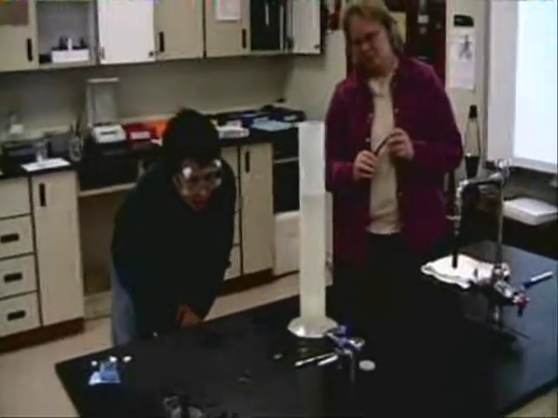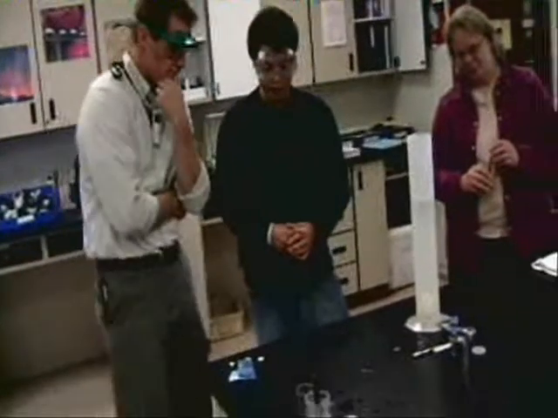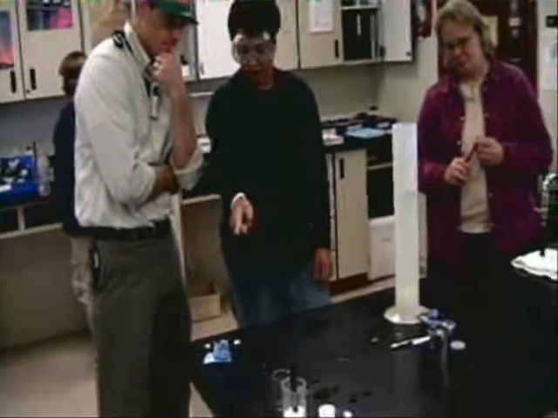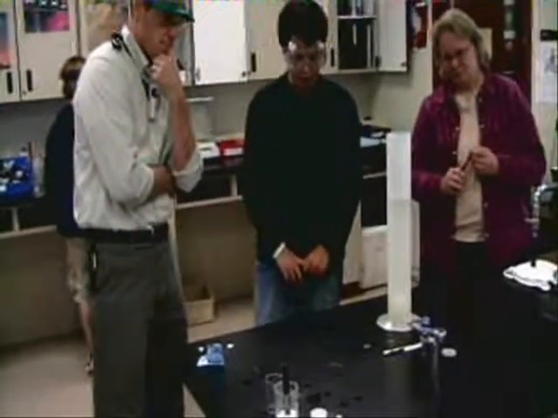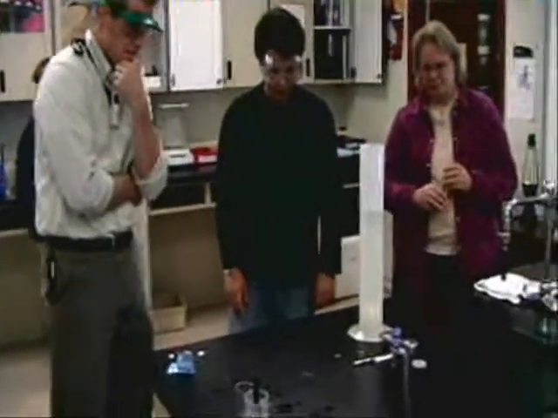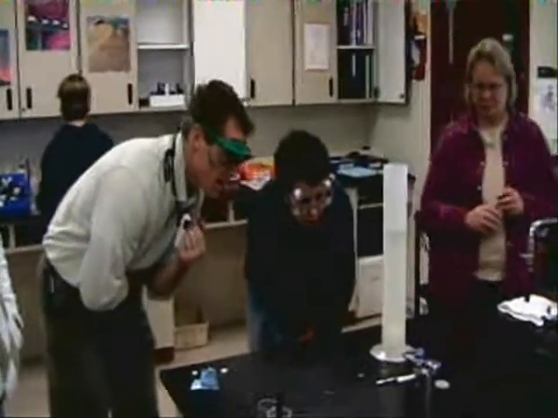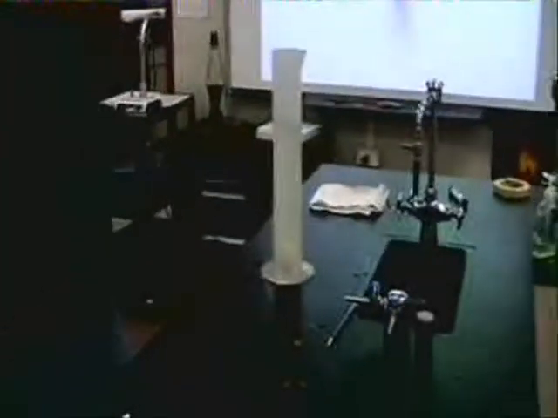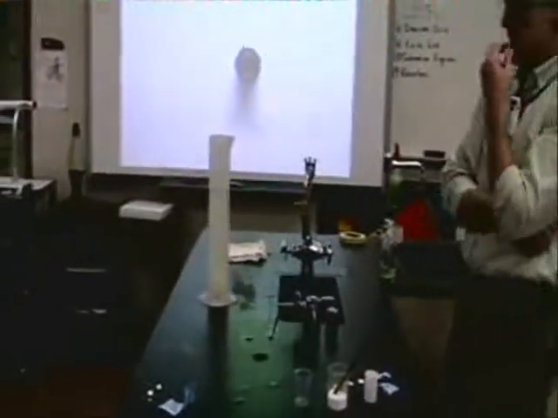Yeah, what do you got in there? I got diluted acid, tablets, and it worked last time. It's kind of harder to see it in this one. See, it's funny how we stand back when something's going to happen.